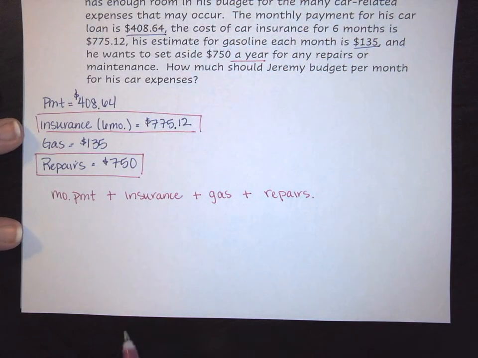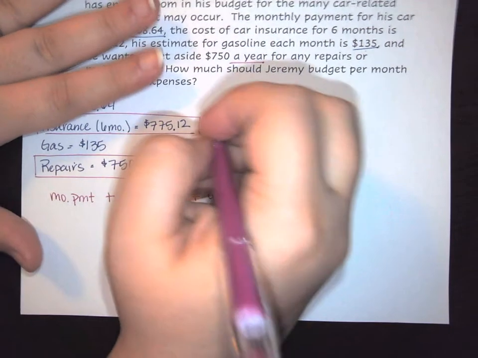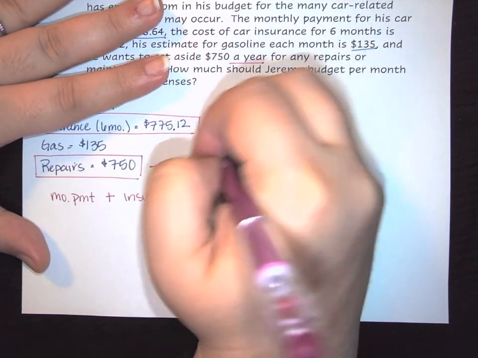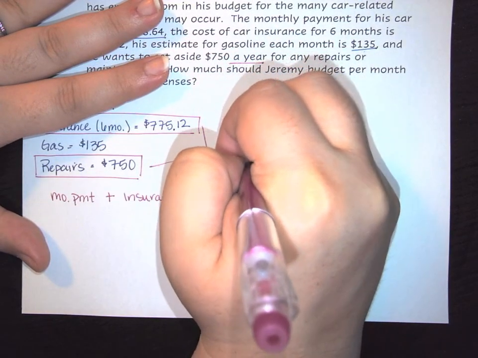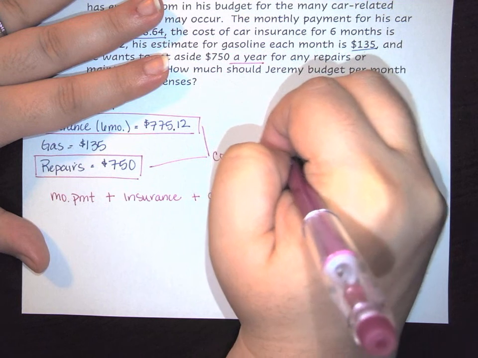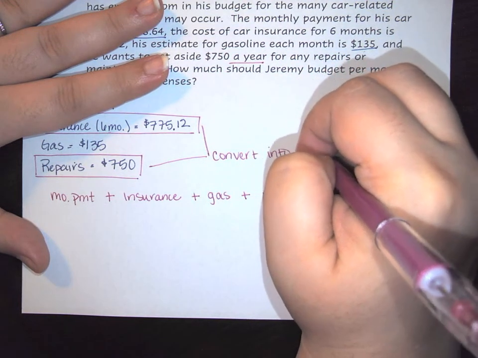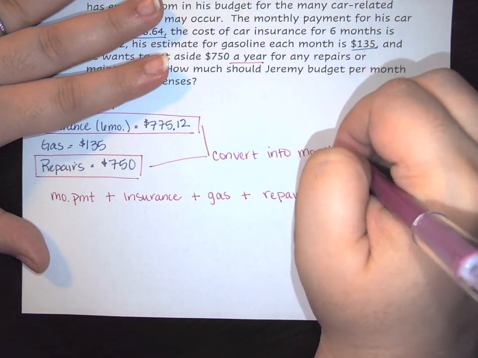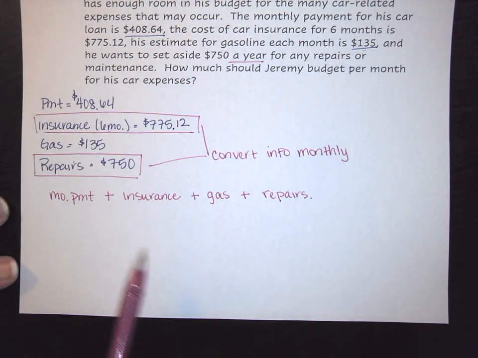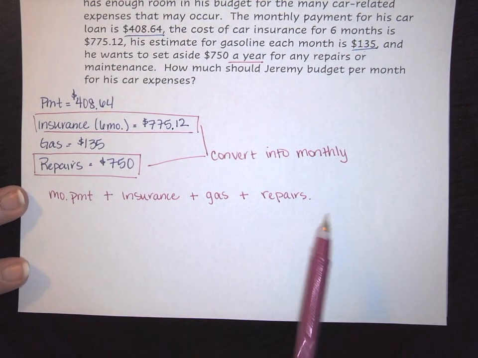So there's a couple things that we have to do. We need to make sure that we convert these two pieces into monthly, so we can start fitting things into our formula here.